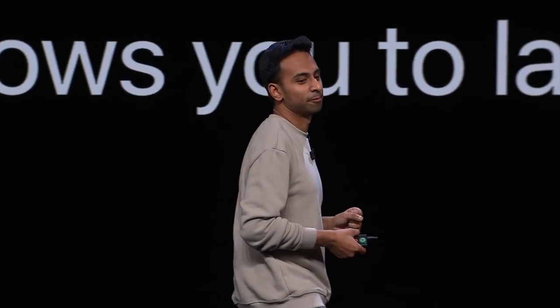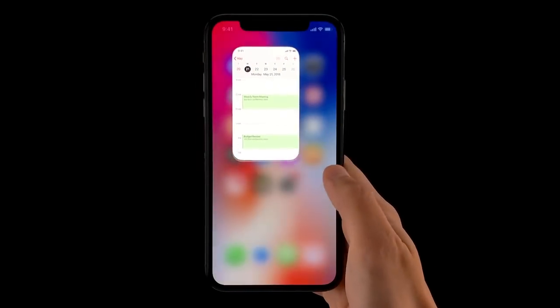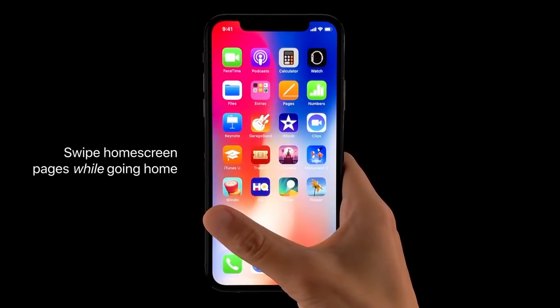So what does that last one mean? Let me show you some examples. We've slowed down the physics on the simulation so you can actually see a little bit what I've been talking about. So I can swipe to go home, and then swipe to the next page of Springboard while I'm going home.